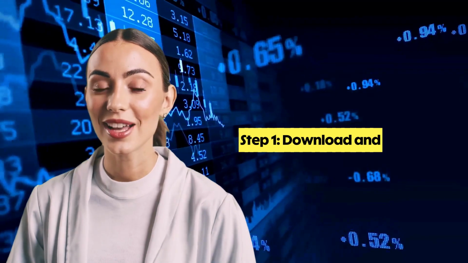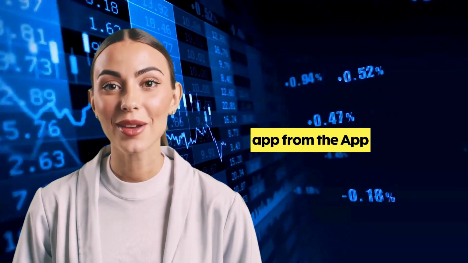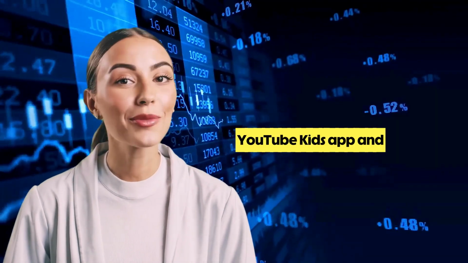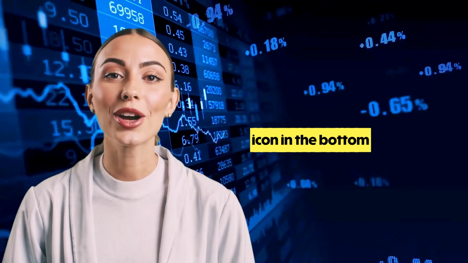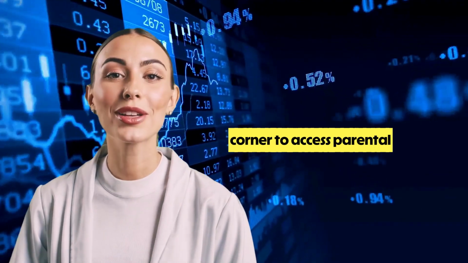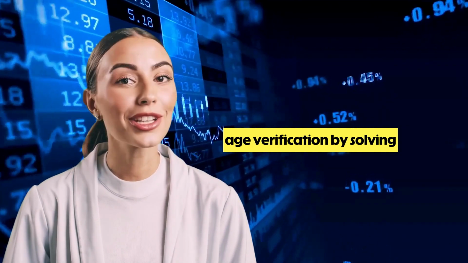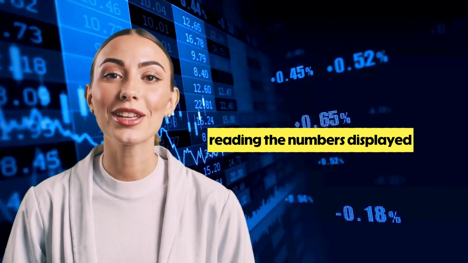Step 1. Download and install the YouTube Kids app from the App Store or Google Play Store on your child's device. Step 2. Open the YouTube Kids app and tap on the lock icon in the bottom corner to access parental settings. Step 3. Complete the age verification by solving the math problem or reading the numbers displayed on screen.